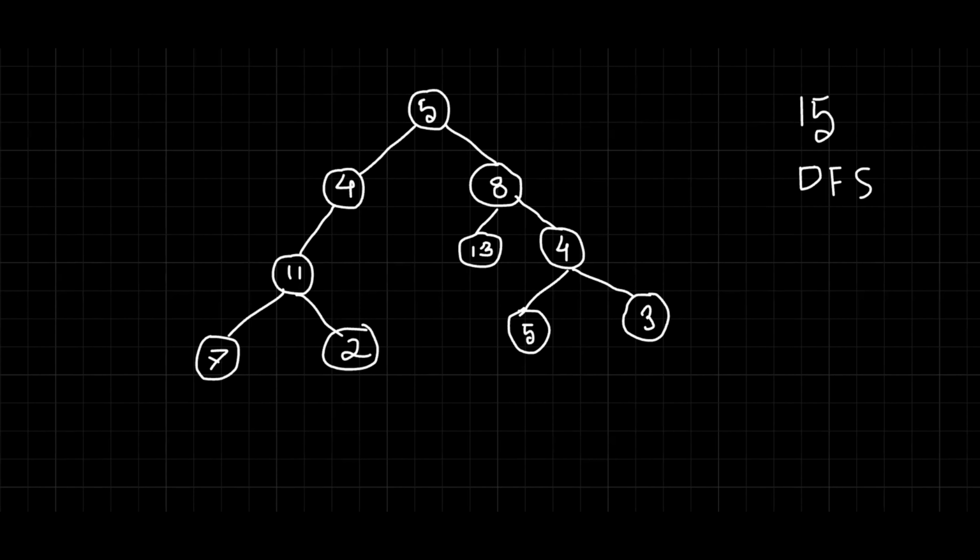Now here, to understand the algorithm, we have taken this example. The root is 5, which has two children, 4 and 8. 4 has one child, 11. 11 has two children, 7 and 2. And 8 has two children, 13 and 4. And 4 has two children, which is 5 and 3.